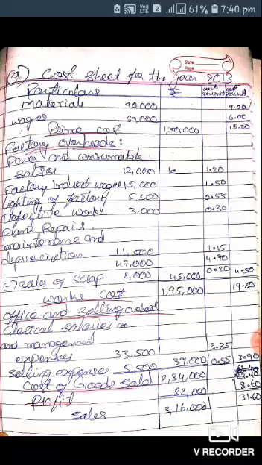So here the prime cost is 1,50,000, and they have factory overheads. I forgot to tell you that materials cost per unit is 9 rupees and wages cost per unit is 6 rupees. Together prime cost per unit is 15 rupees.